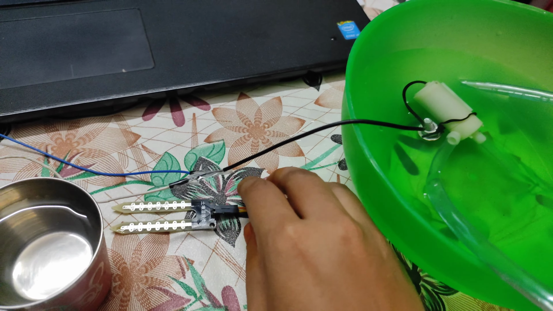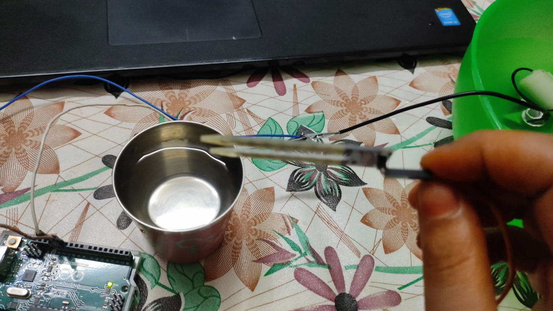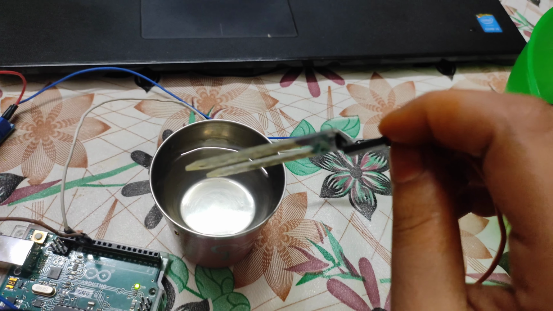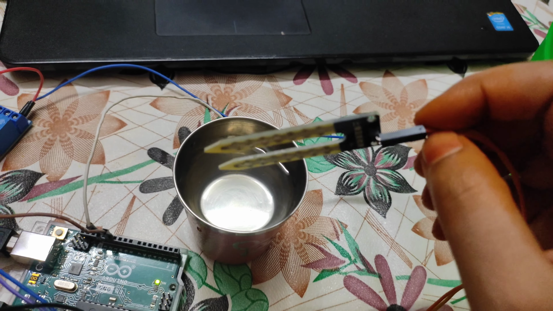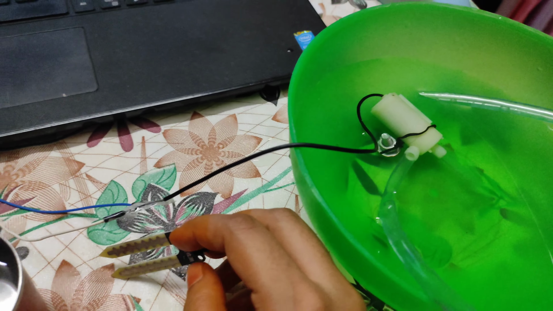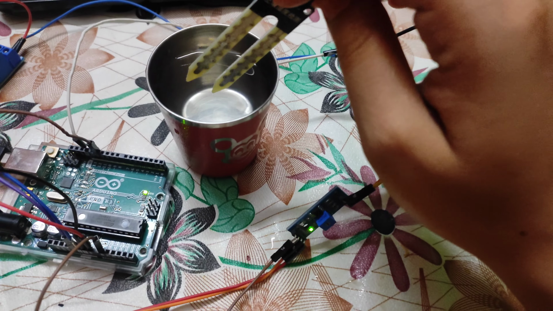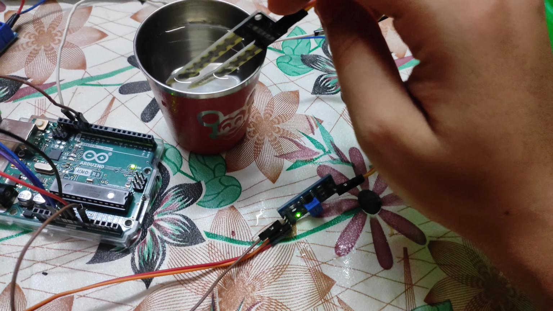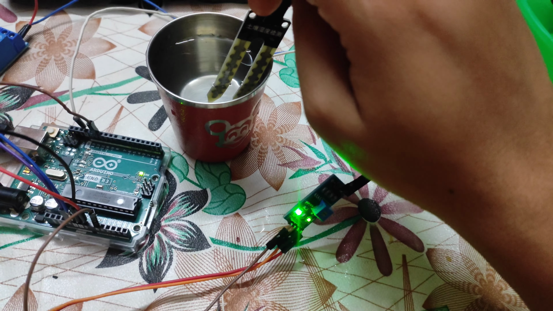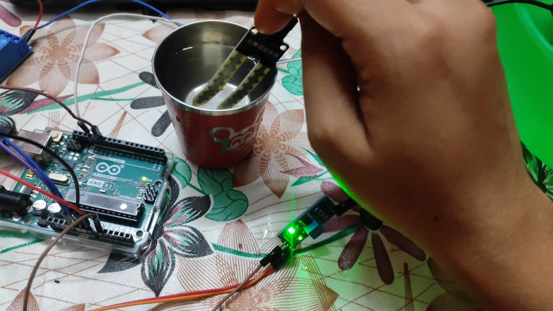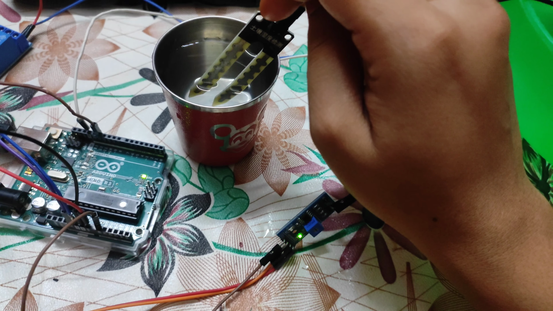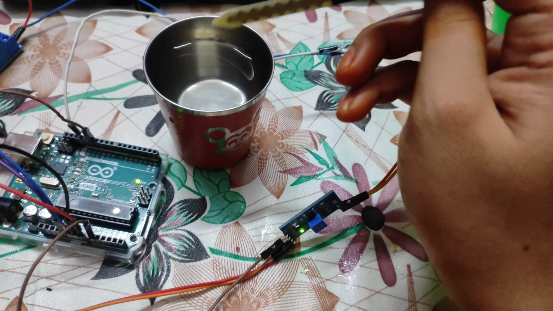Instead, here I'm just placing it in the water, because I'm not using a flower pot. So I'm placing it here to make the circuit connection. See, when it detects the moisture, the LED is glowing, so I can know that the sensor is working.